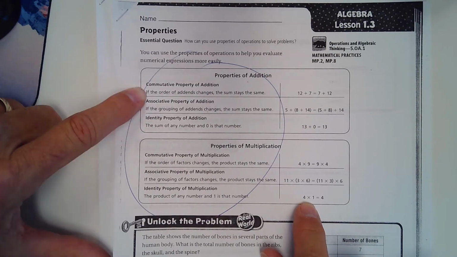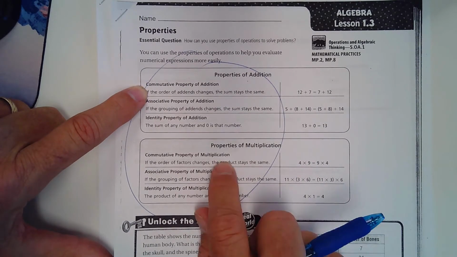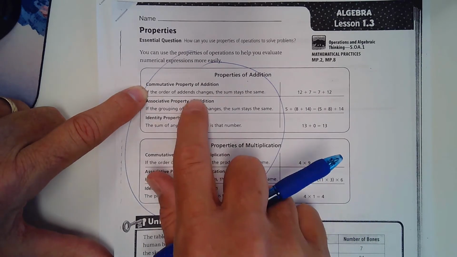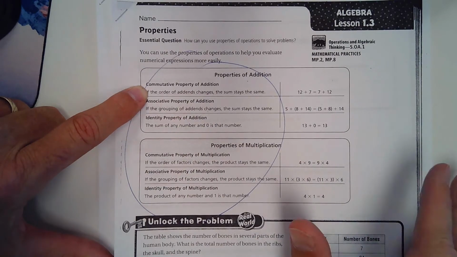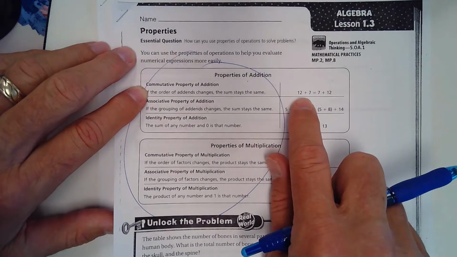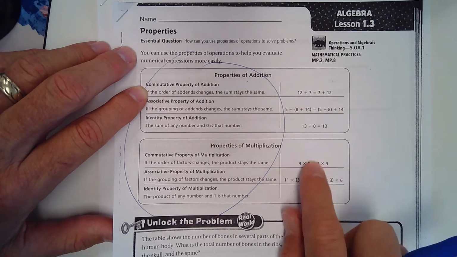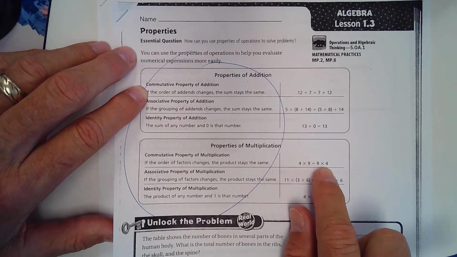Okay? And commutative property for addition and multiplication just simply means that if you change the order of the factors or addends, simply meaning if you change the order of the numbers, it doesn't matter. So for example, 12 plus 7 is the same thing as 7 plus 12. And 4 times 9 is the same thing as 9 times 4.